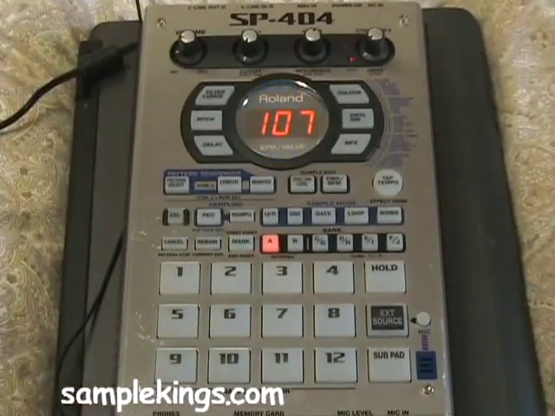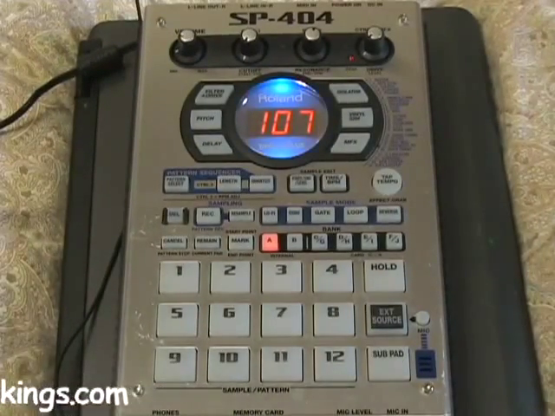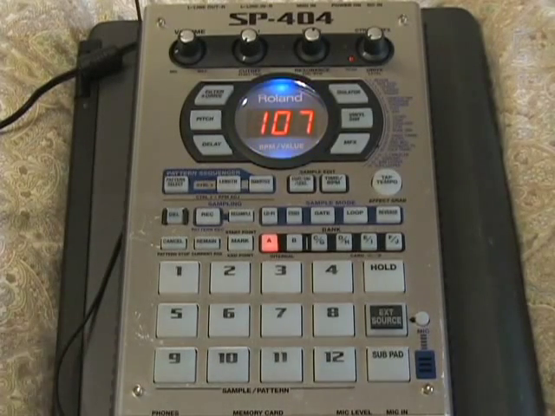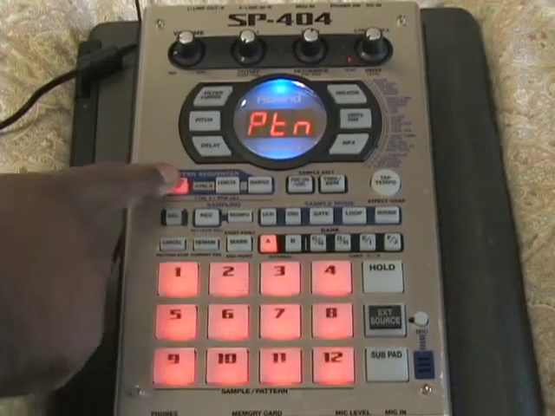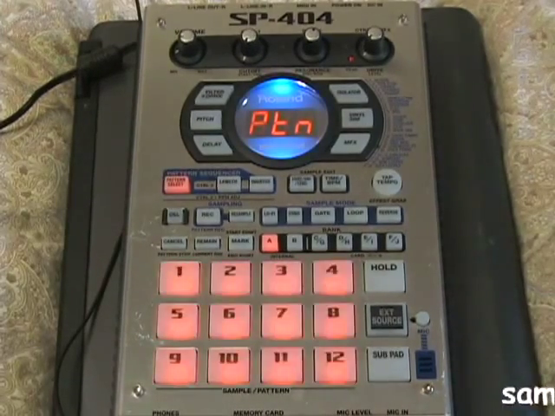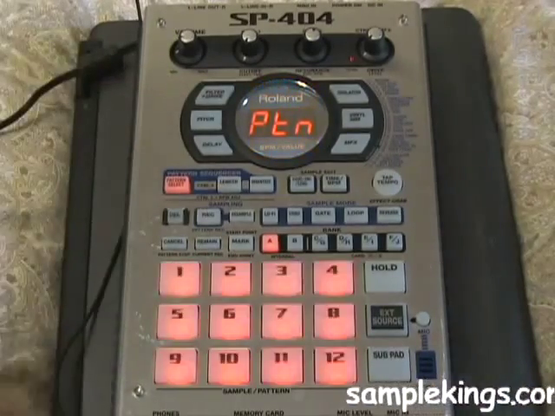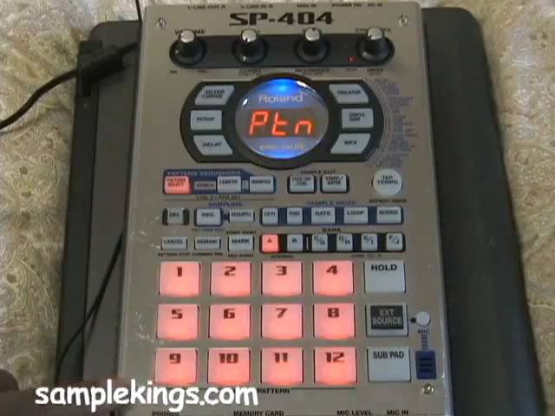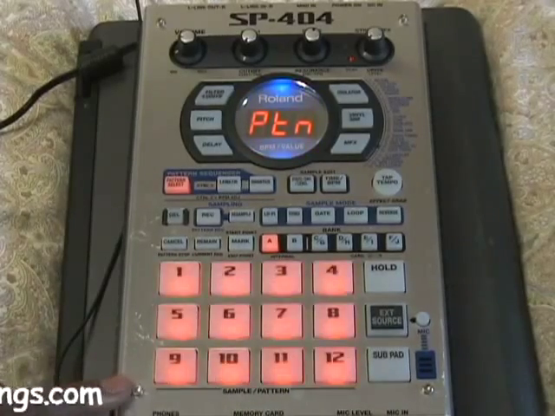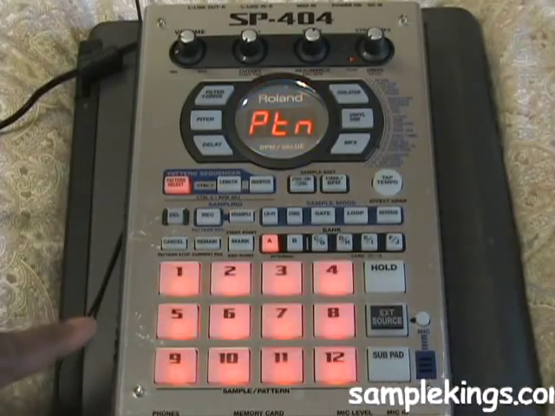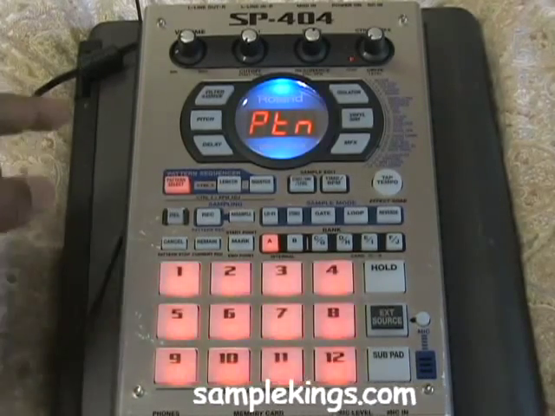Now we're going to discuss and actually do some pattern playing to understand the concept of how to actually play patterns on our SP404. First, we'll select Pattern Select. As you can see, it's lit, and we see PTN in our display. Now, we see the 1 through 12 pads blinking. This means that there are patterns on these pads. And if you want to keep them, you can, or you can press the ones you want to record over.